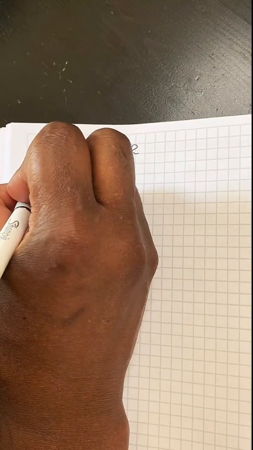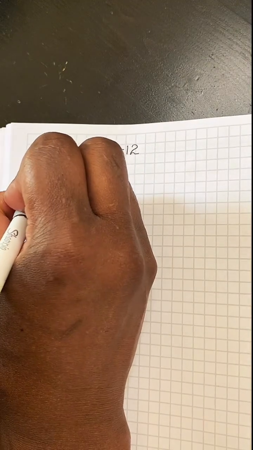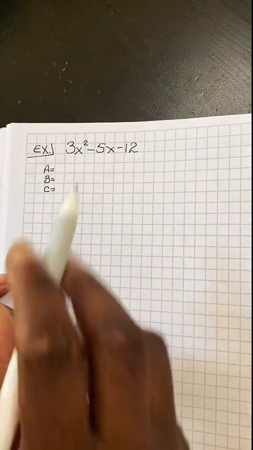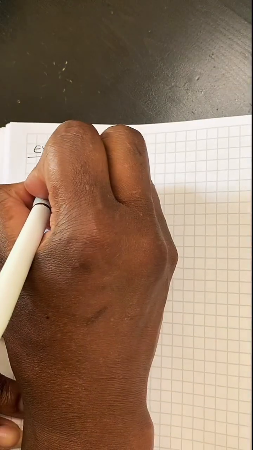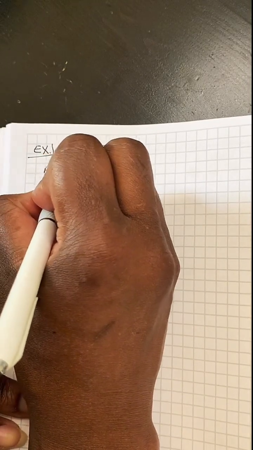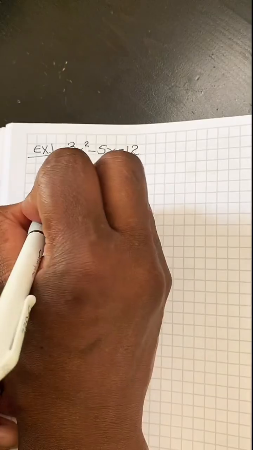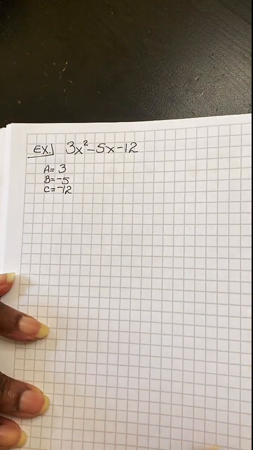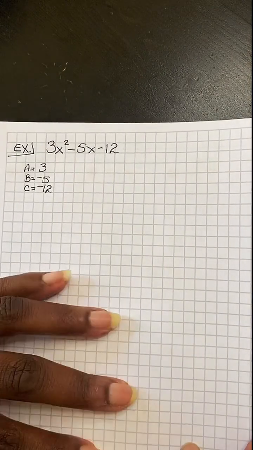So we're still listing my A, my B, and my C. My A is still going to be 3. My B is negative 5. And my C is negative 12. That's normal. Nothing has changed there.